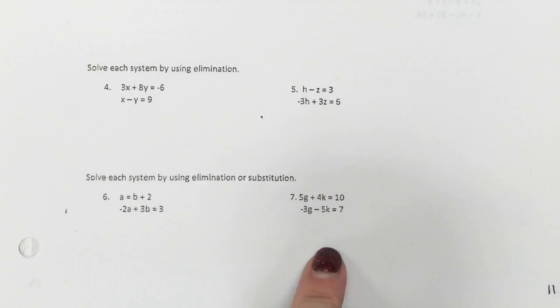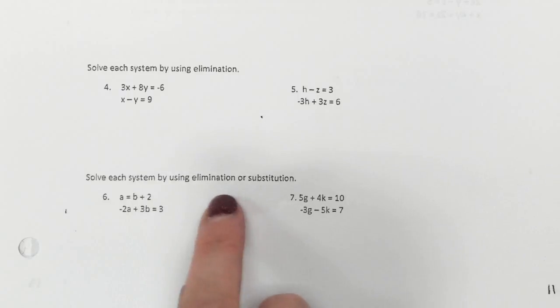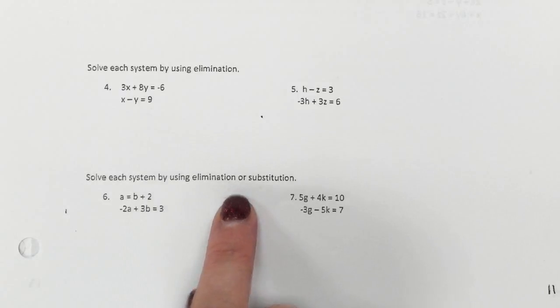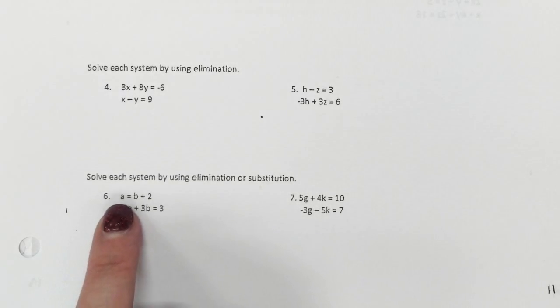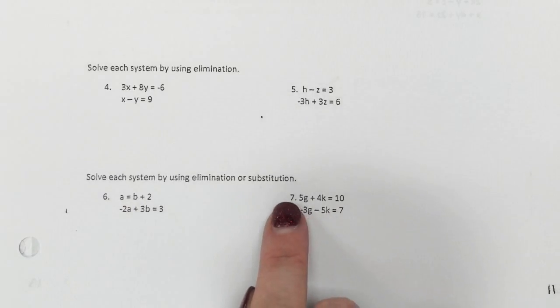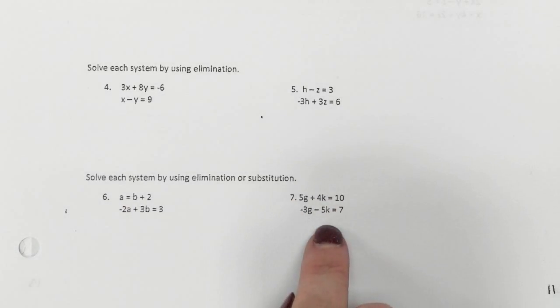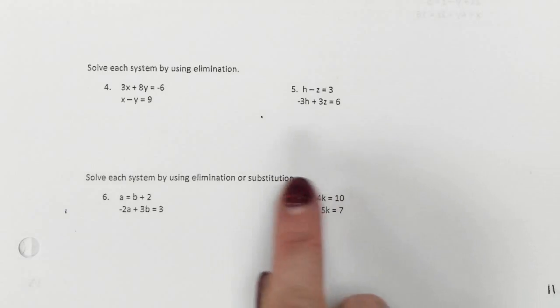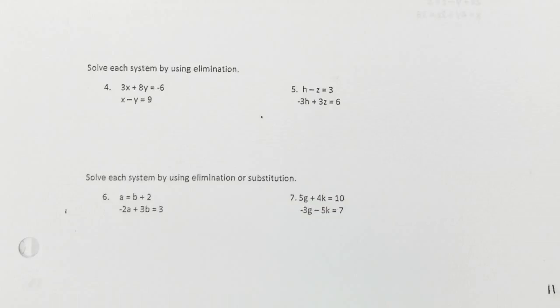6 and 7 say solve by either one of those. You got to use the best method. So number 6, you got a letter by itself, so I would use substitution. Number 7, I don't have any letters by themselves. I don't have anything that's real easy to get by itself. So I would probably use what? Elimination. Are y'all okay with that? And then we got a checkpoint after that. So find your partner. Let's work together so we can get our checkpoints done.